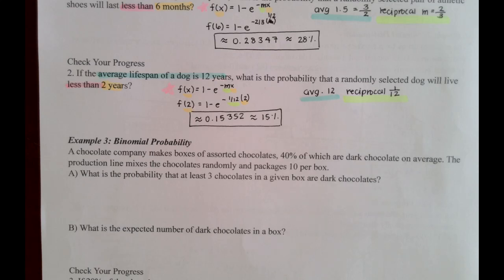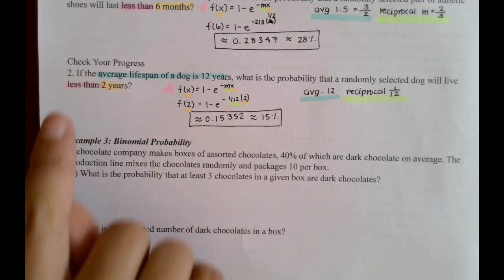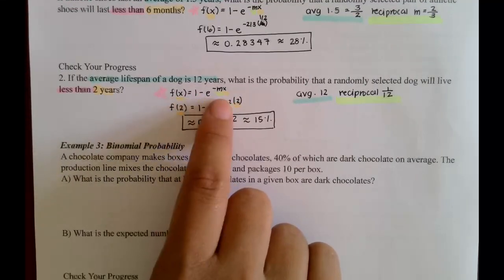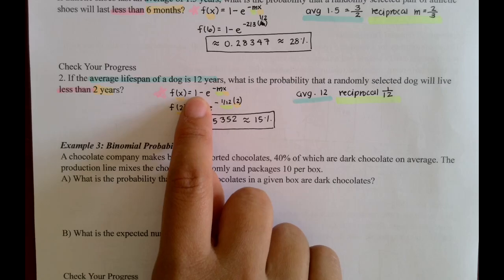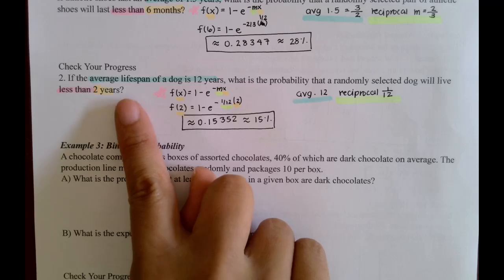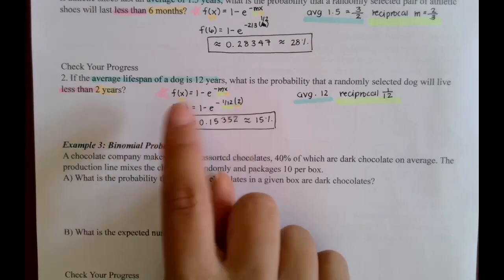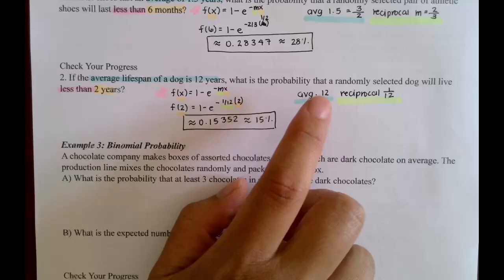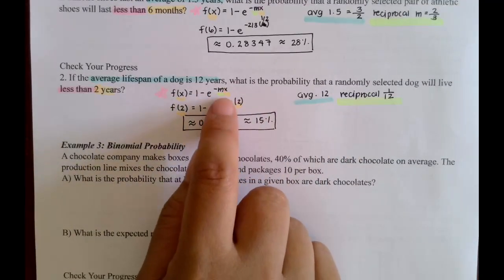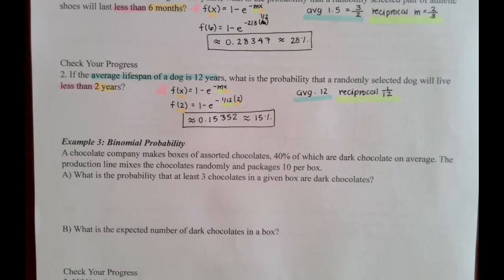Okay. So here we know that the average lifespan of a dog is 12 years. We want to know the probability that a randomly selected dog will live less than 2 years. Okay? So the fact that it said less than tells me that I want to use this exponential distribution function because of the less than. Right? And then since it's less than 2 years, my x is going to be 2. Average lifespan is 12, and the reciprocal of 12 is 1/12, so that's what I'm plugging in for m. Okay? So then type it into my calculator, and this is what I should get.